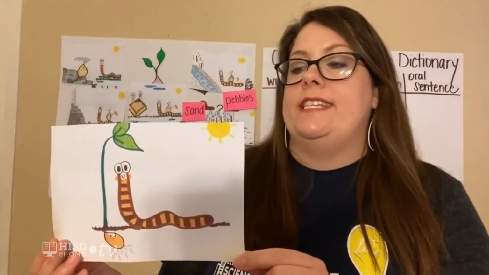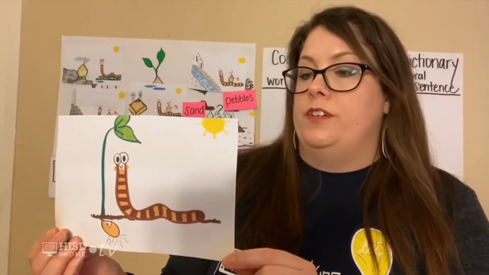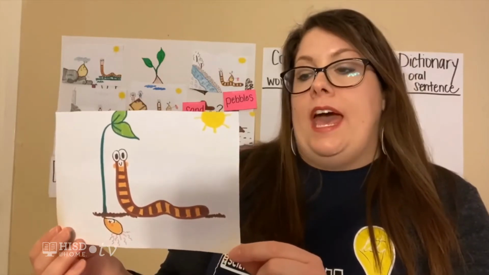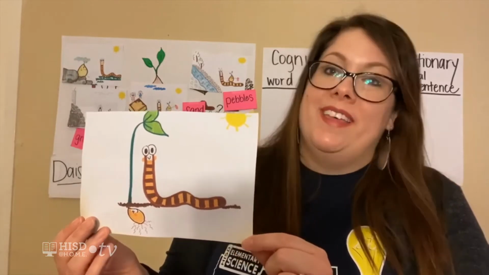Daisy gladly accepted, and her friend dug into the humus, making a hole for Daisy to get in. At last, they were both in the best place to grow. The end.